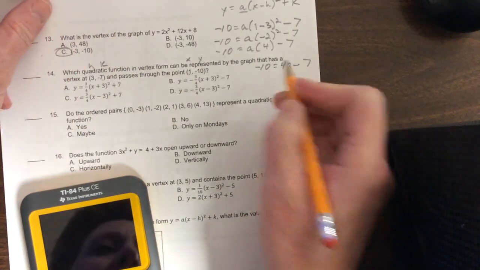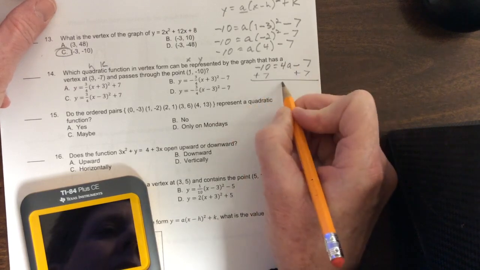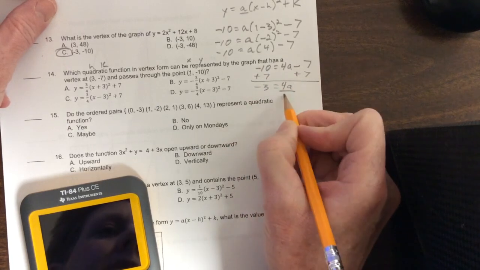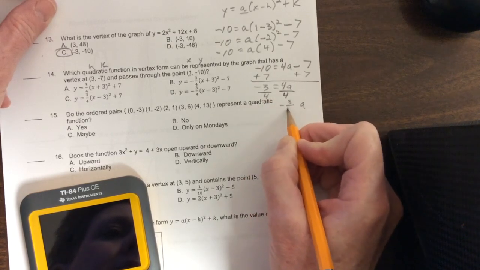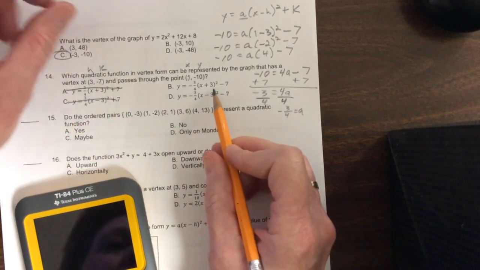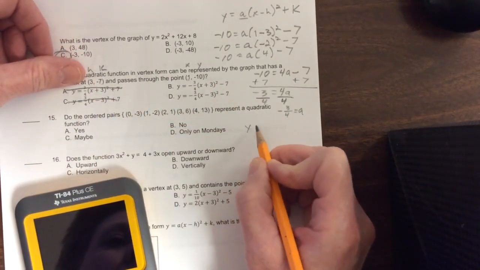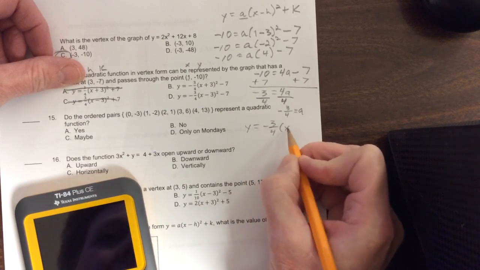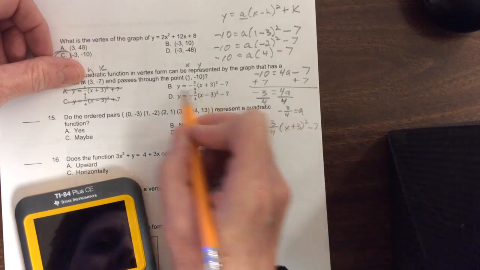We were solving for A. And so now I'm going to move 7 over here. And we have 4A equals -3. Divide both sides by 4. And we know A is -3 over 4. So based on that, we can mark off A and C. And we just need to plug in our vertex, and we have our answer. Y equals -3 over 4 times (x plus 3) squared minus 7. So your answer is B.